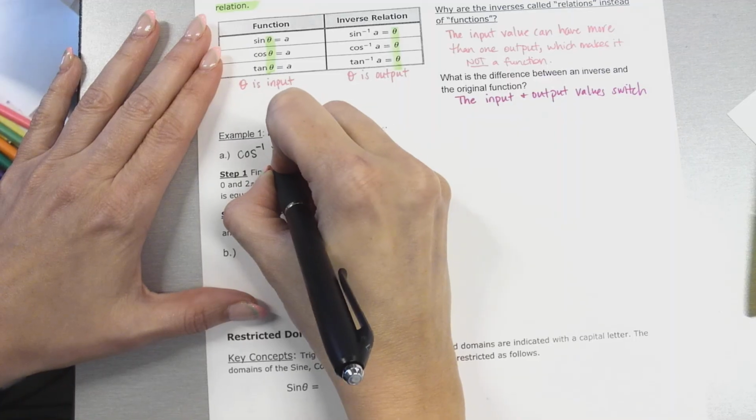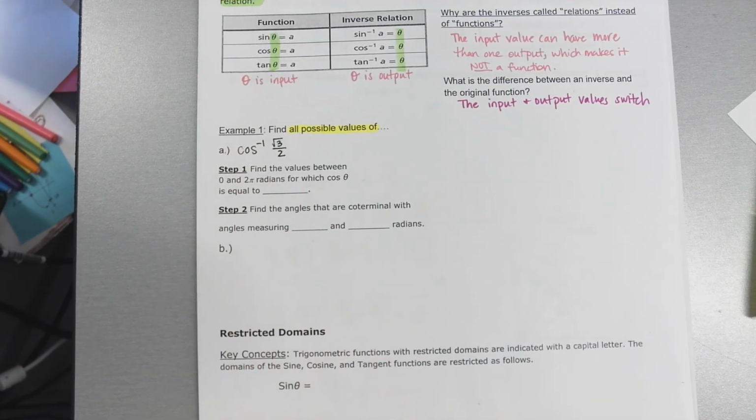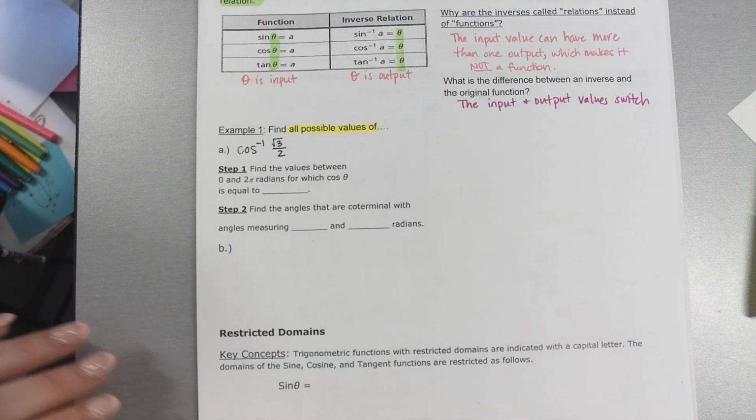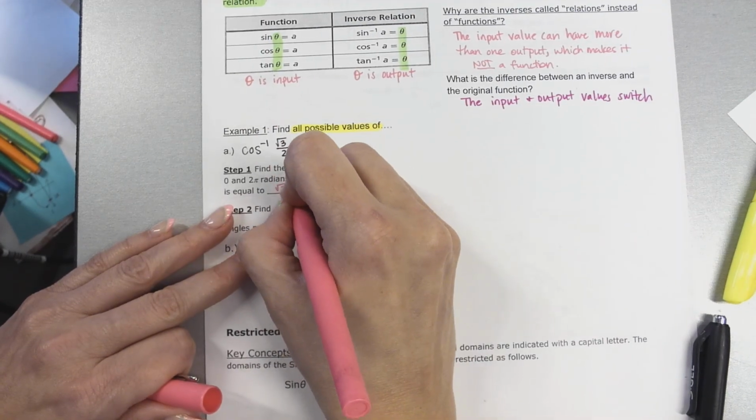That is the inverse symbol. So this is the inverse cosine of √3/2. What you're going to do is find the values between 0 and 2 pi radians for which the cosine of theta is equal to √3/2.